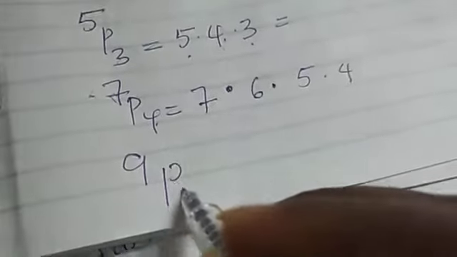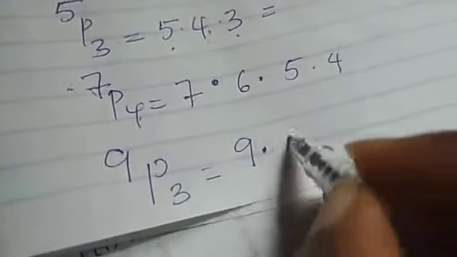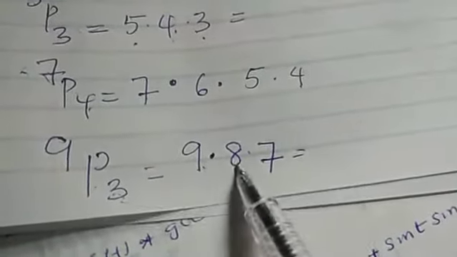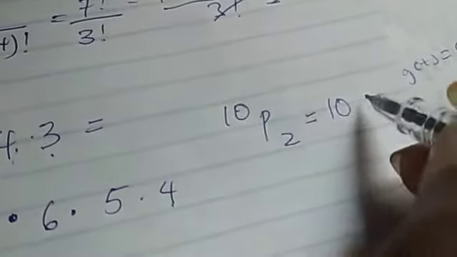In that case, I can say that 9 permutation 3 is equal to 9 times 8 times 7, because this is the first, second, third. In fact, I can say that 10 permutation 2 is equal to 10 times 9, because this is the second number. And so on, we can simplify it like that. It will be easier for us than using the formula.